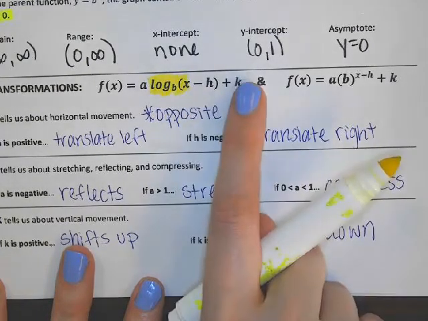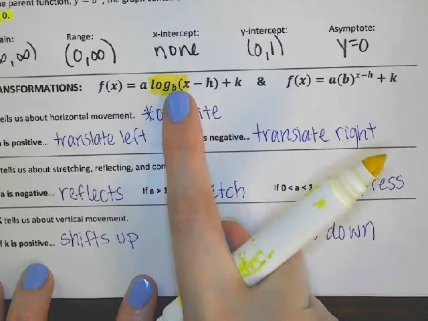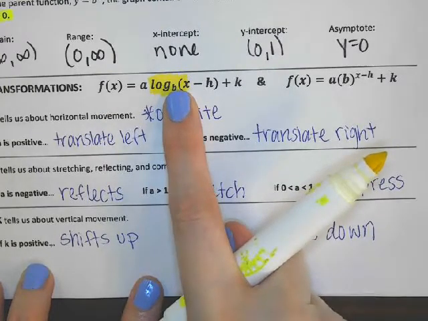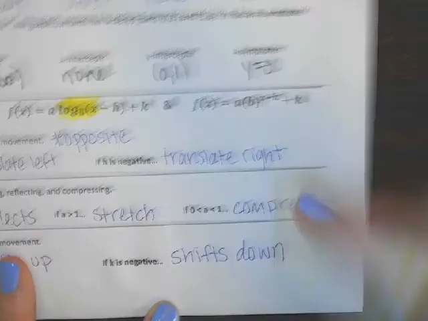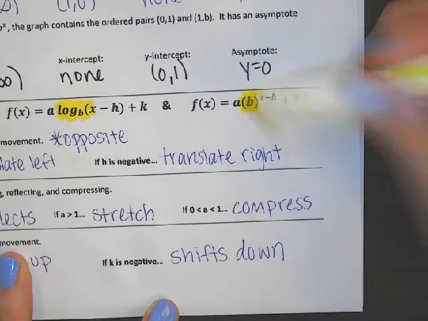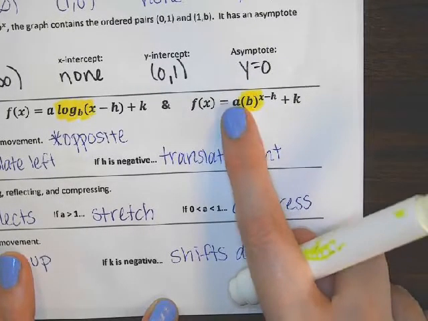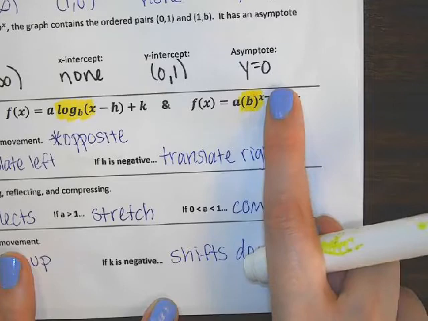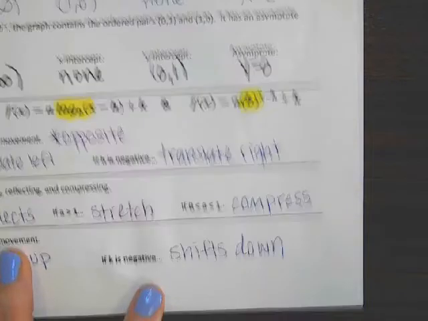And then k is on the outside, which causes you to shift up or down because it's adding or subtracting to your inputs. But remember, the b is only there because you can have whatever base. The parent function uses whatever base is specified. Same with exponentials. With exponentials, this is the parent function, b to the x. It can have whatever base. But if you have an a in the front, an h with the x value, or a k on the outside, it's going to transform that parent function.